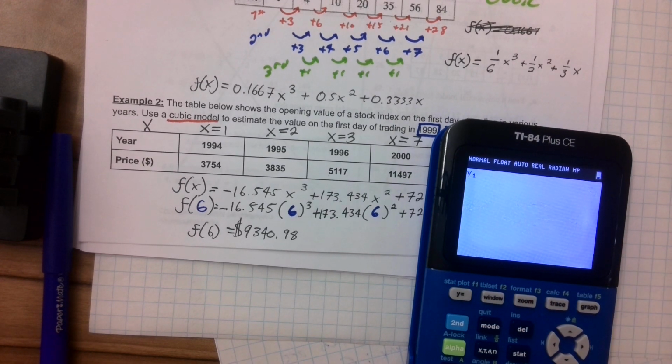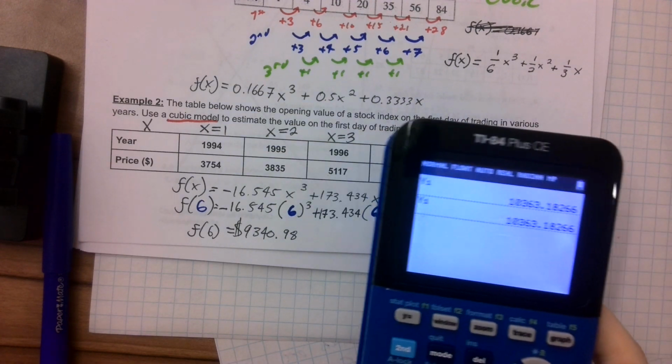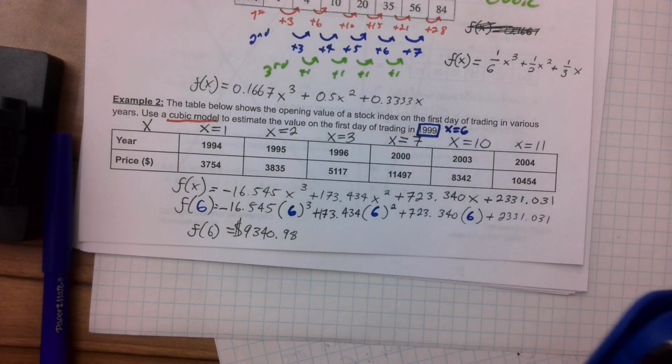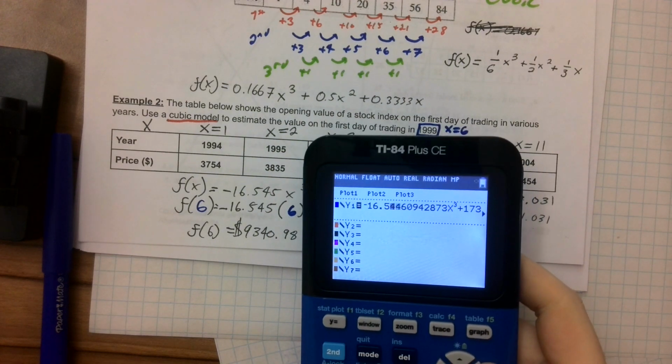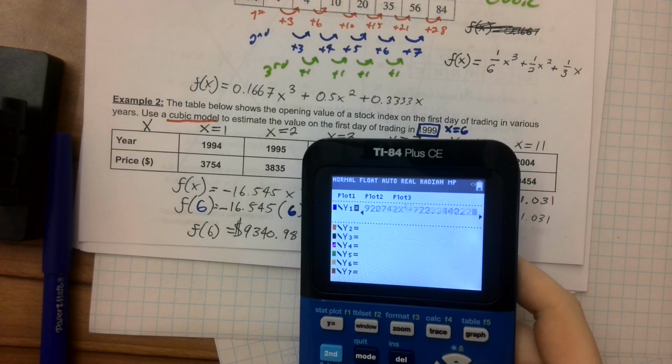Since x is 6 here, can't we just click equals? If we click the enter button on y1, we get an approximation for the answer. Isn't that cool? This is more accurately what the answer would be if we had typed out the entirety of every single decimal. It makes a big difference, doesn't it?